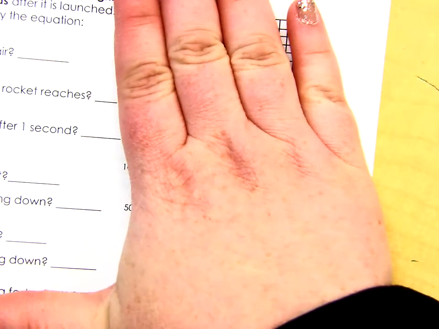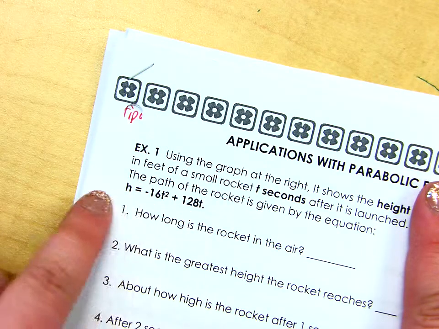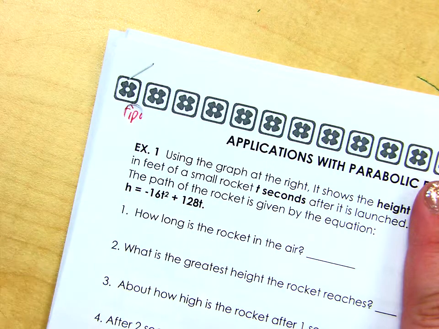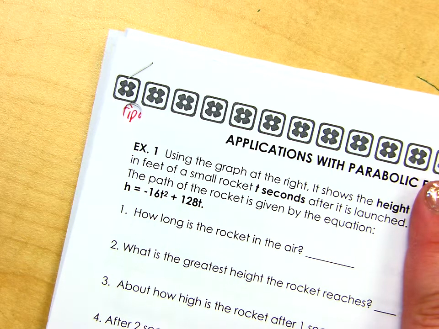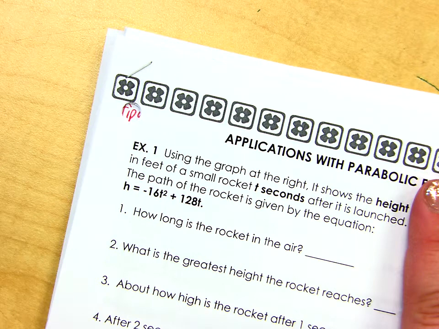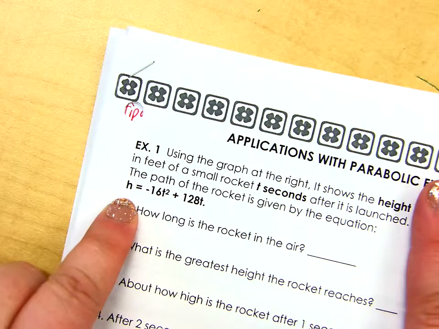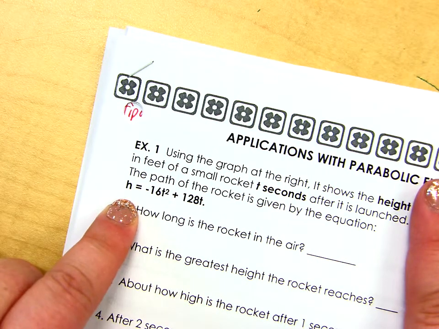If I don't have a graph, though, what am I going to do with this to figure out when the rocket's going to hit the ground? Plug in what? Which numbers? 0 for what? Yes! Guys, when the rocket hits the ground, isn't the height of the rocket 0? So if I want to know how long the rocket is in the air for, I'm just going to plug in a 0 for h. And then I solve for t.